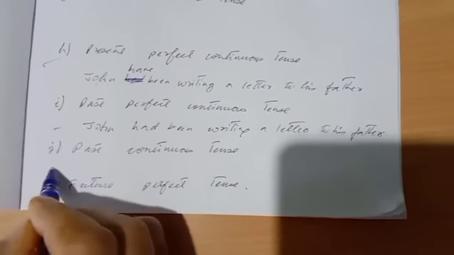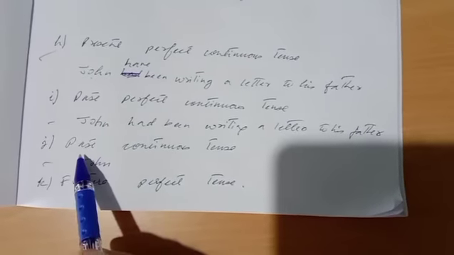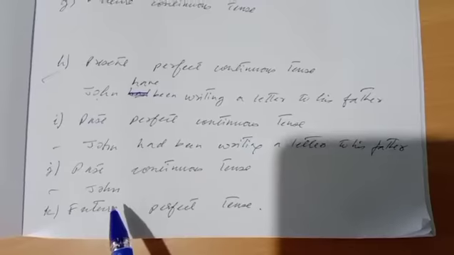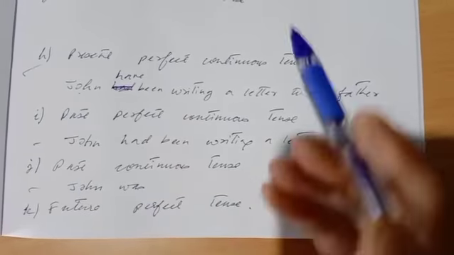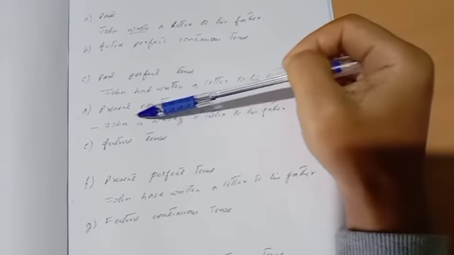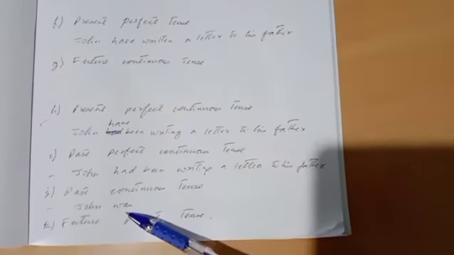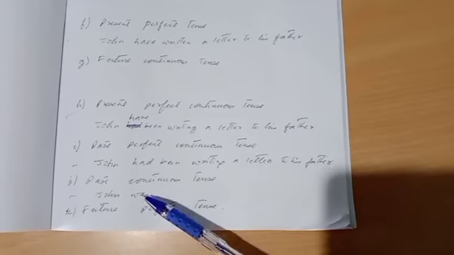So John, since it is past, we have to change the verb. The verb should be was. Since it is present here, we have is, right? The past tense of is is was. Understood? The past tense of this subordinate verb is was.